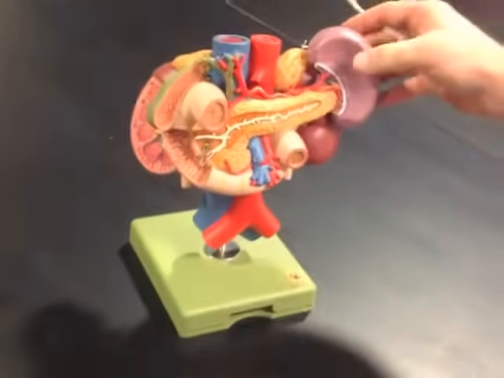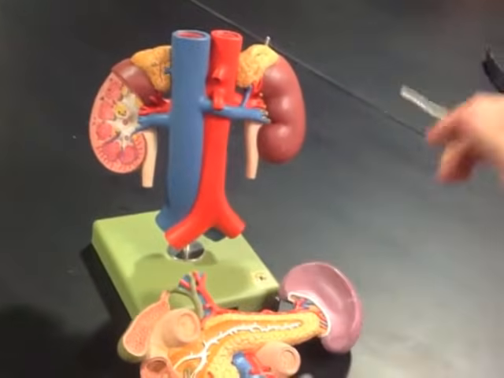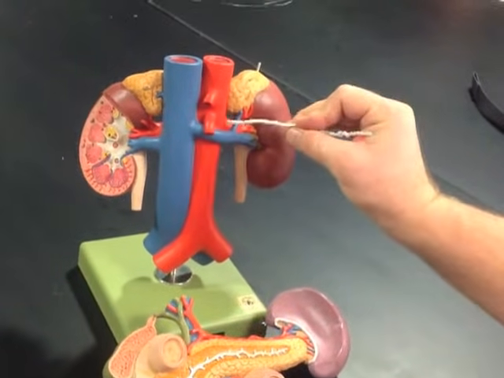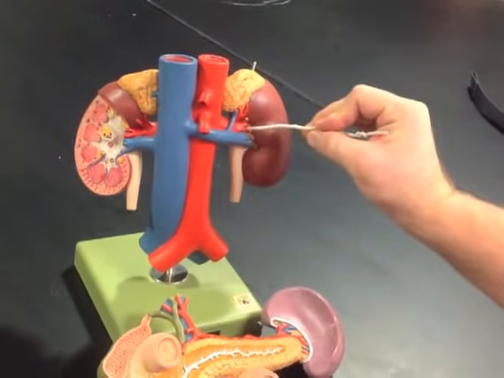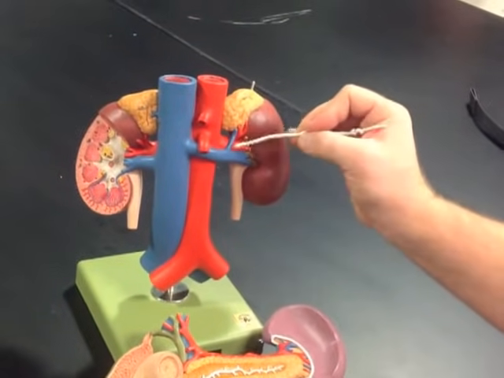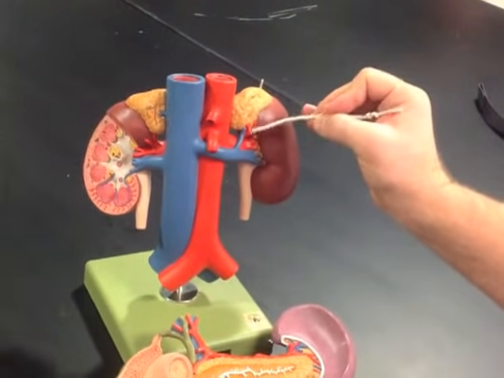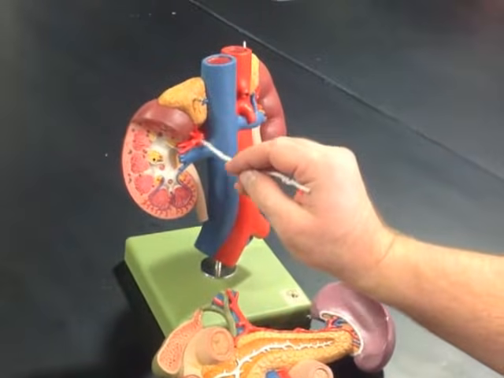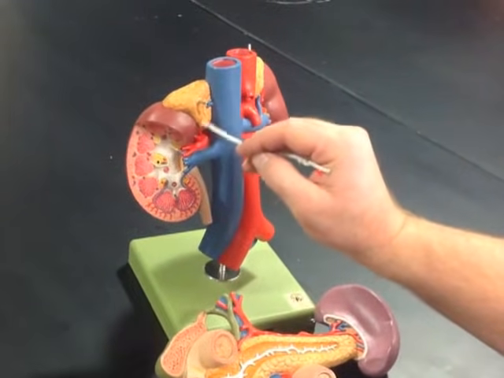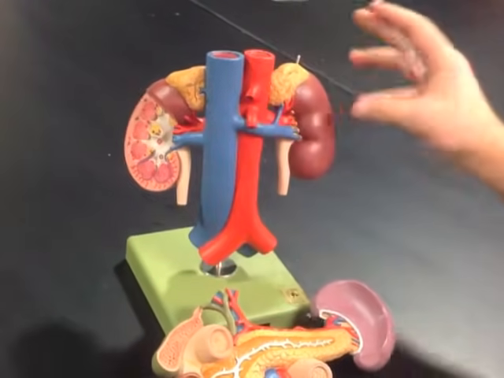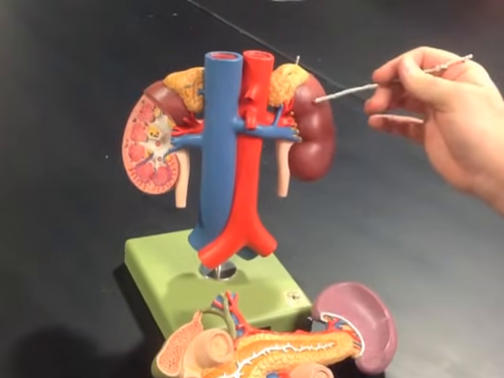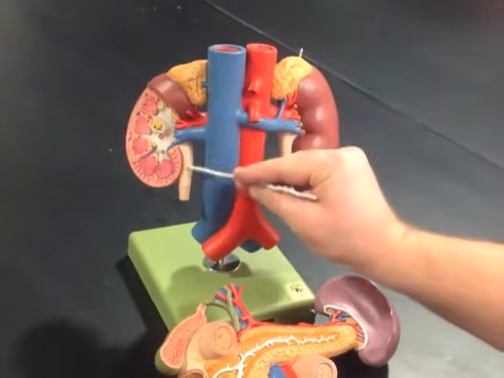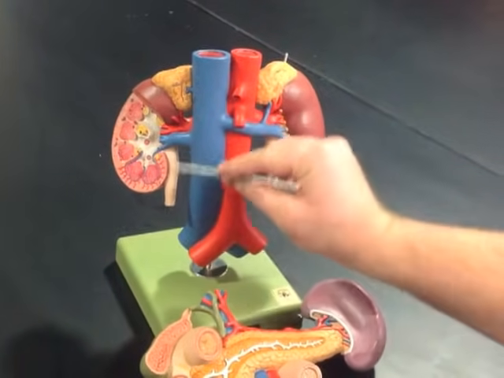Some other features that we see here as we take this down. Coming off the abdominal aorta, paired arteries. We've got the left renal artery, which goes to the left kidney, and the left suprarenal arteries, which are going to go to the adrenal gland. Same thing for the right renal artery, right suprarenal artery. And then the kidneys are going to filter blood into a filtrate and process urine. So urine would drain down to the urinary bladder through either of these ureters.